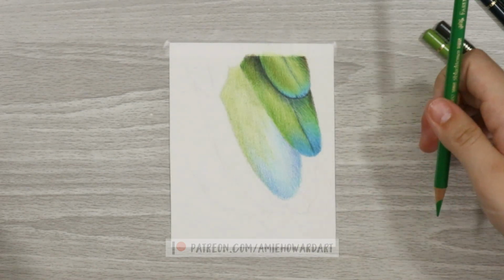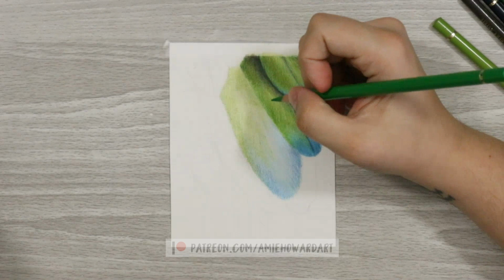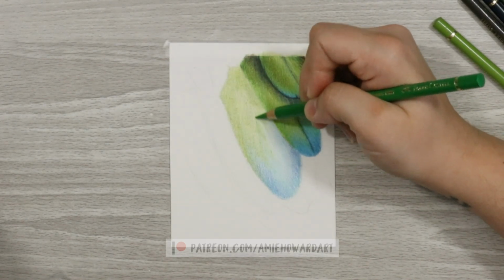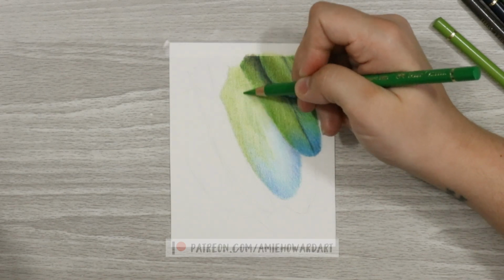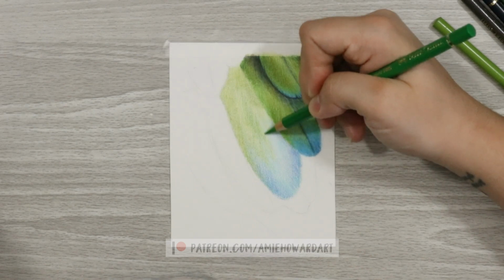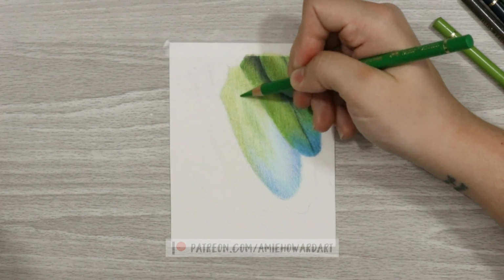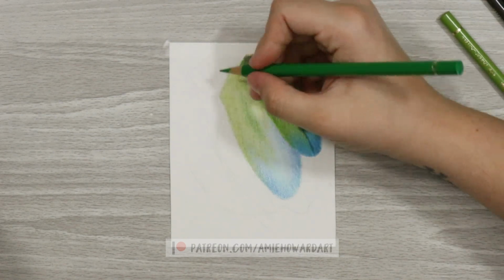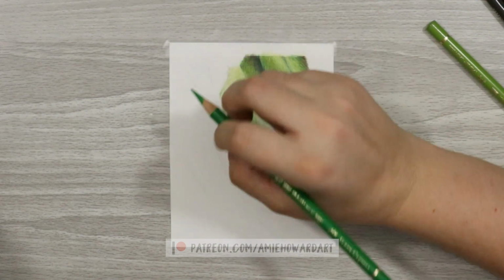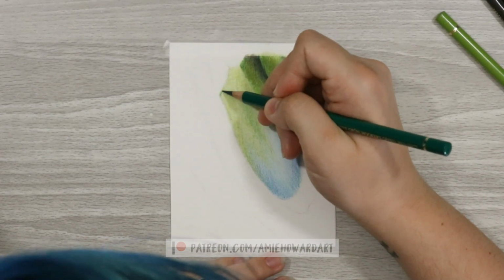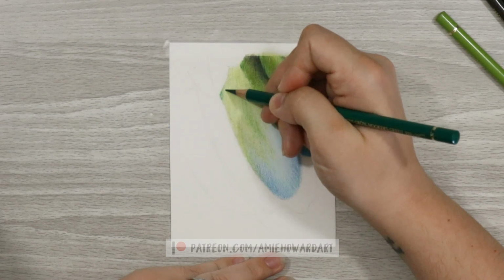So then just moving on to some slightly different greens, some more brighter mid-tones. And then working towards getting a little bit darker at the sides here.